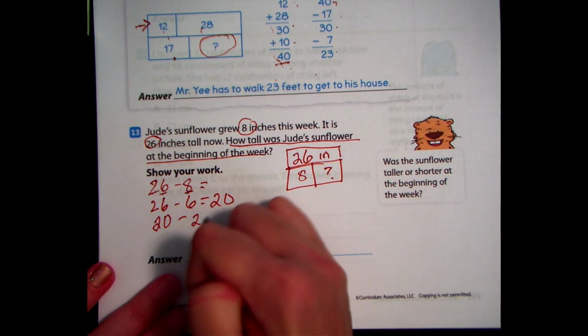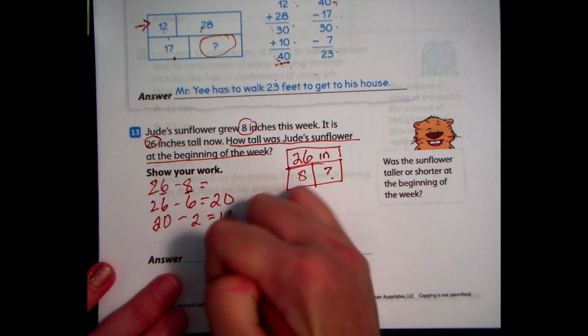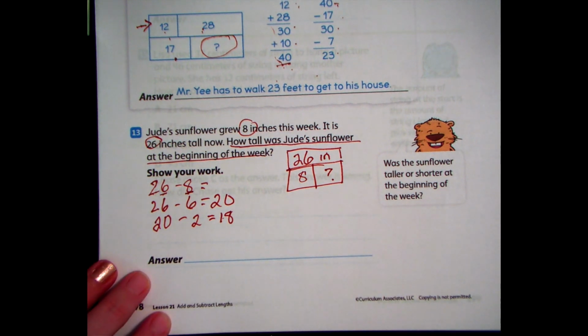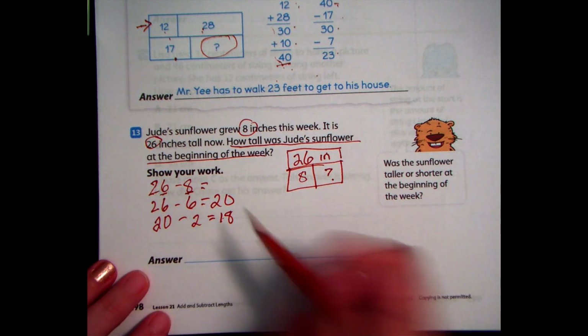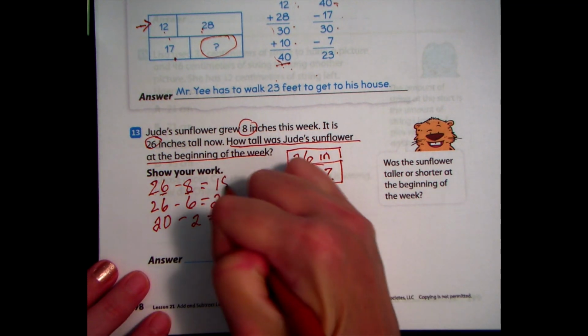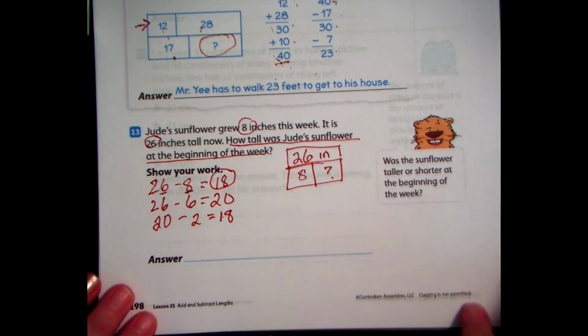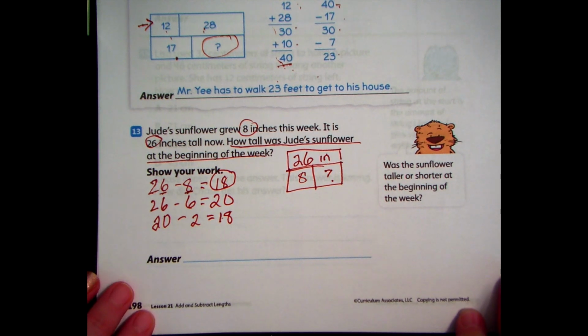So I'm going to take away 2, which gives me 18. Okay, that is one way to solve it. So 26 minus 8 is 18.